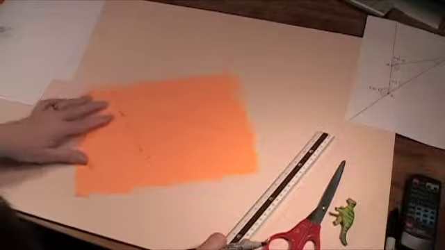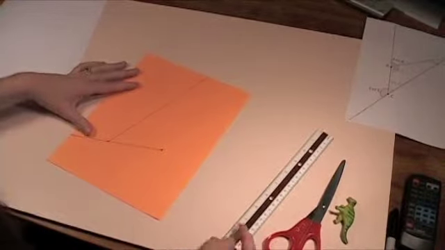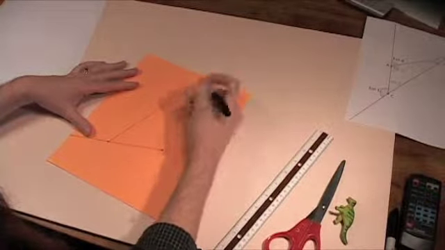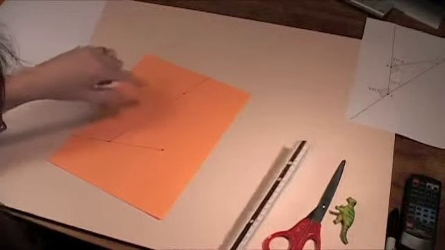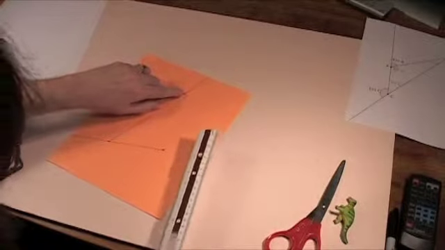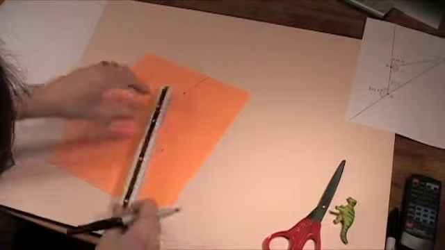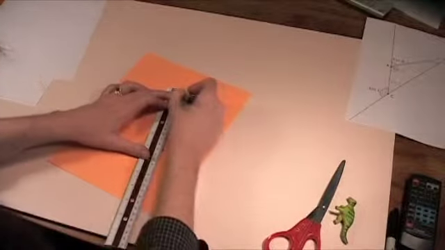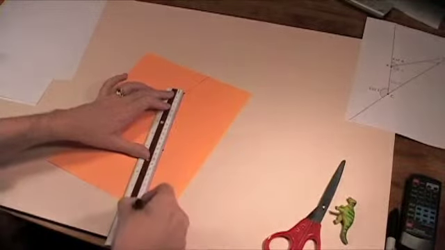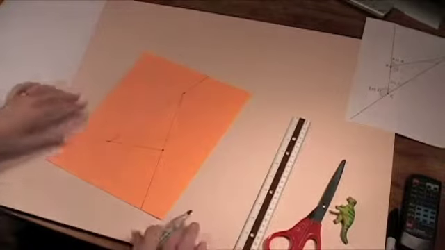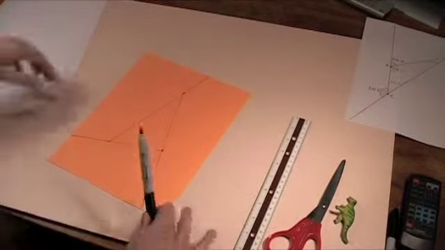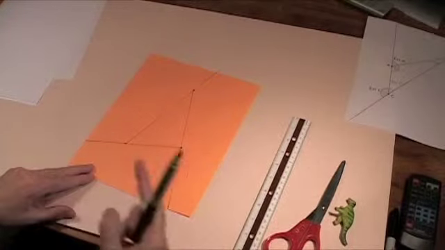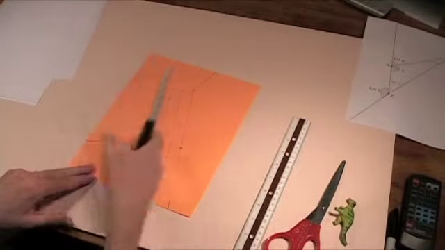Now choose a third point, possibly turning your paper, on the ray. And this next ray has to start at the point you just drew and go through the first point that you started with and then off the edge of the paper. Okay, so you should have a triangle that looks kind of like this. Your paper should be divided into a triangle and 3 extra pieces.